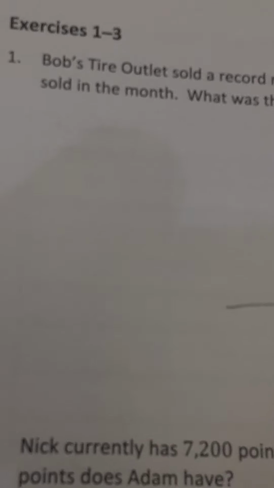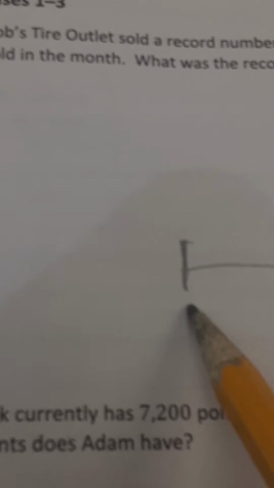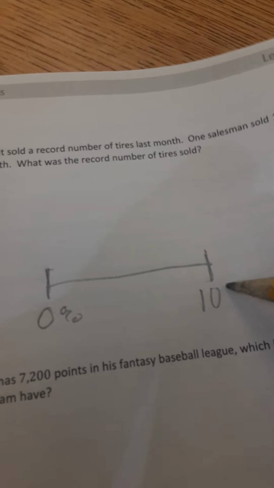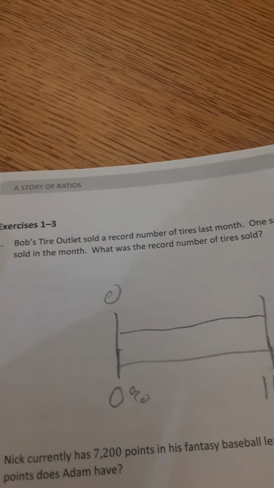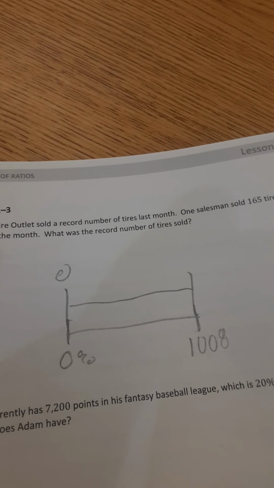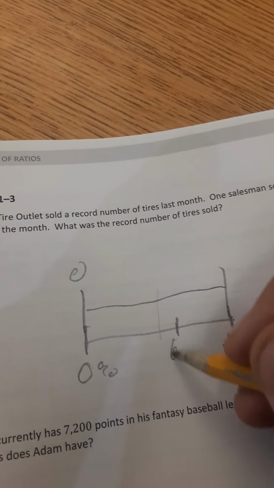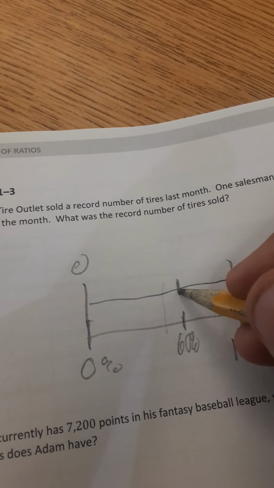So again, we make our double number line. I have my percentage and my quantity. I know 0%, and I have 100%. Then I make another number line. I know 0% is 0. What is the information given? We know this one guy sold 165 tires, which was 60%. So 50 is here, so about 60 is right here, and that's 165 tires.